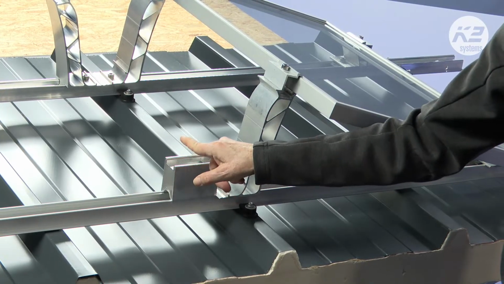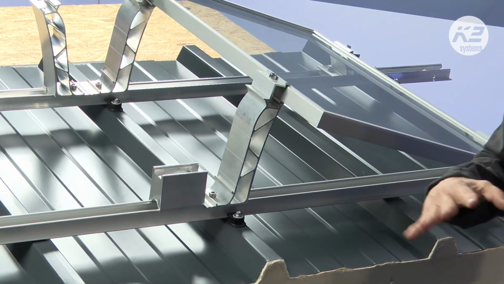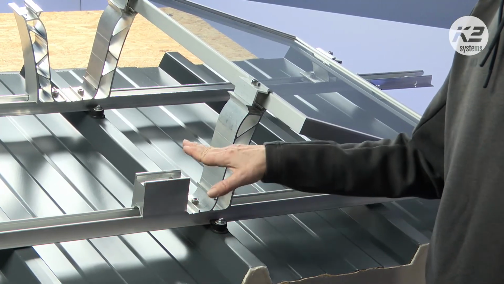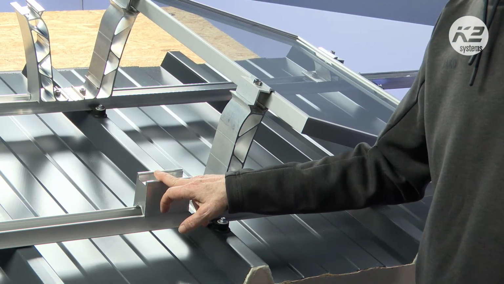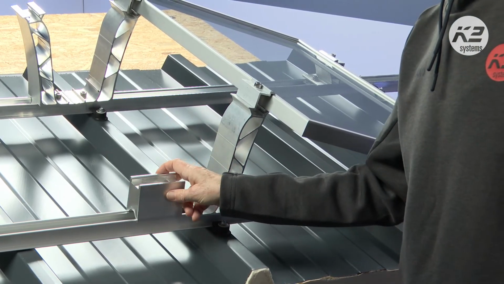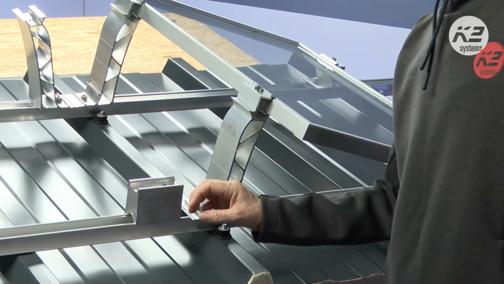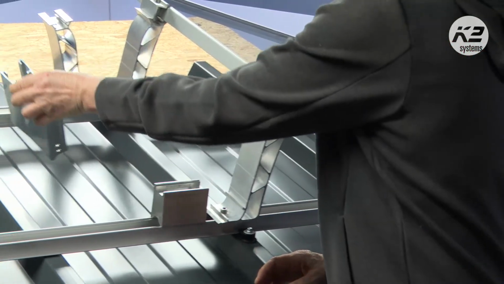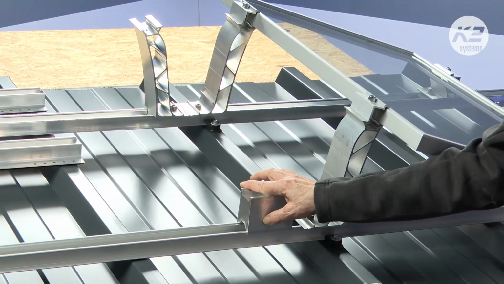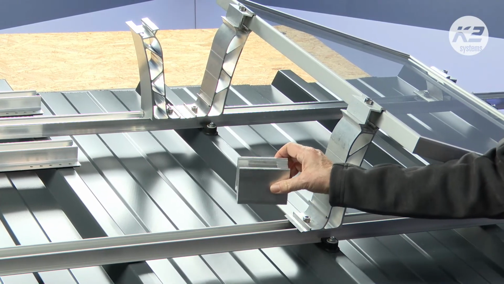So if you have a green roof and there's some growing green on there, you can lift the inclination a little bit away from the surface of, for example, a green roof. Also, if you like, instead of MultiRail high, you can also use BasicRail with the rail up component.